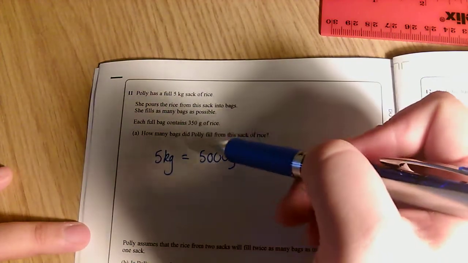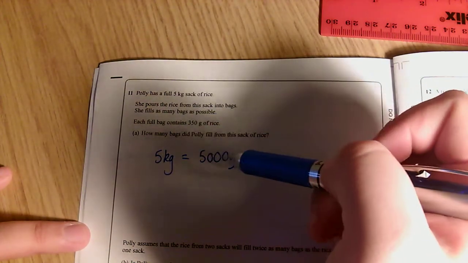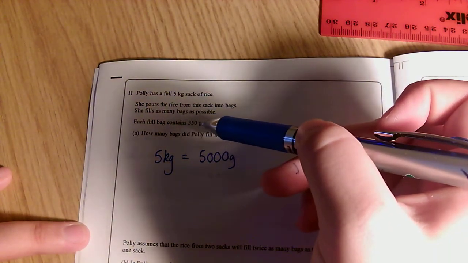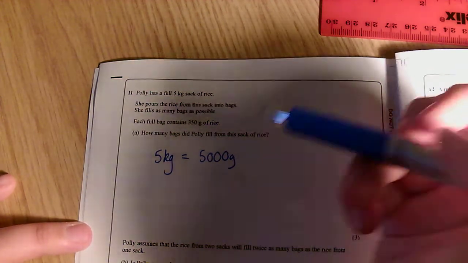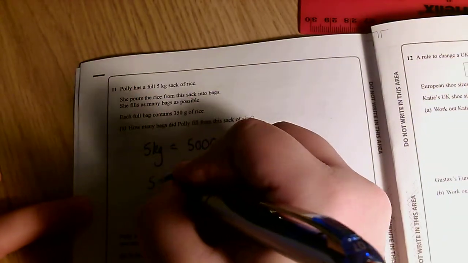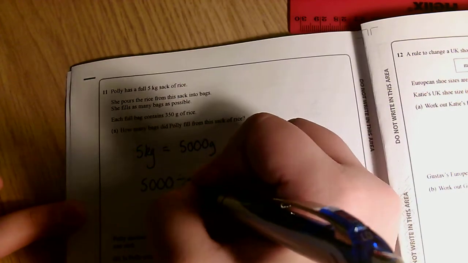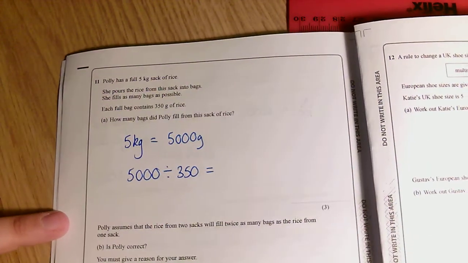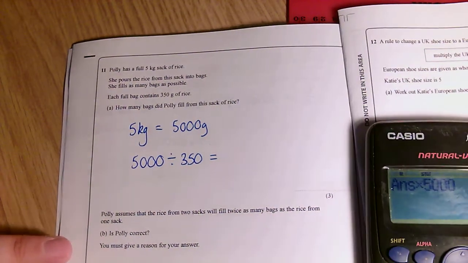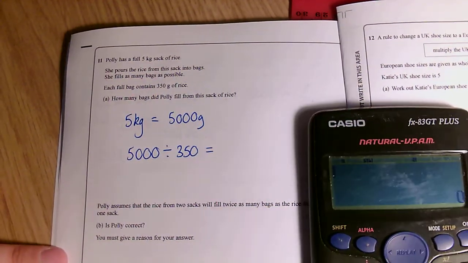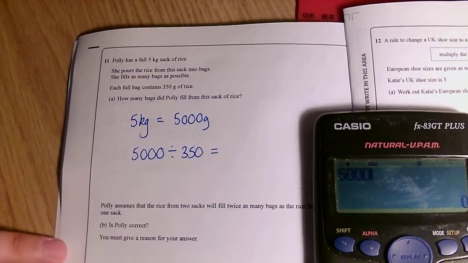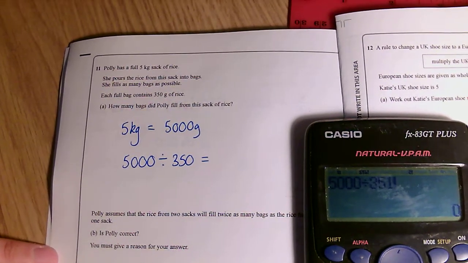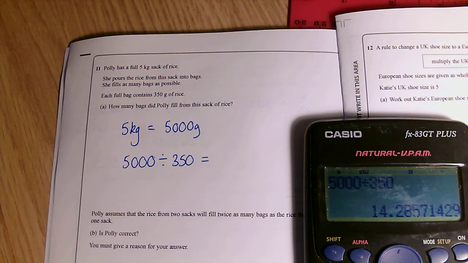And what we've done is we've found out how many bags we could fill with that 5,000. So we wanted to see how many of those 350s fit into 5,000. So on my calculator, I'm going to do 5,000 divided by 350. Again, you've got a calculator, so just make sure you use it, even if it is just to double check your answer. 5,000 divided by 350 equals 14.2 something or other.